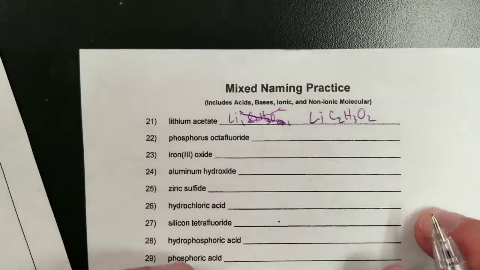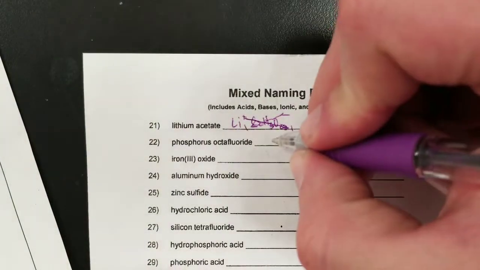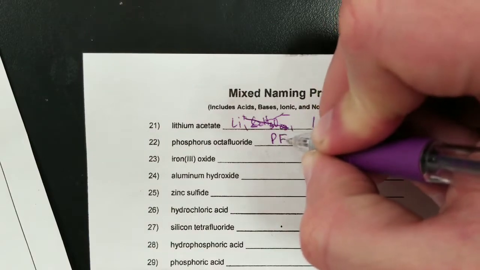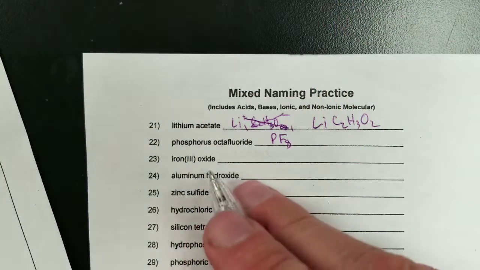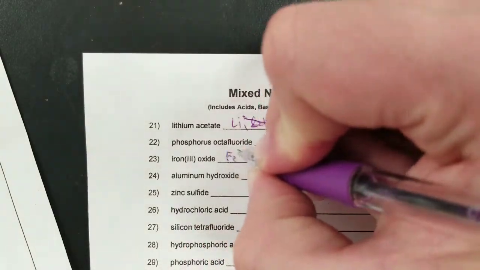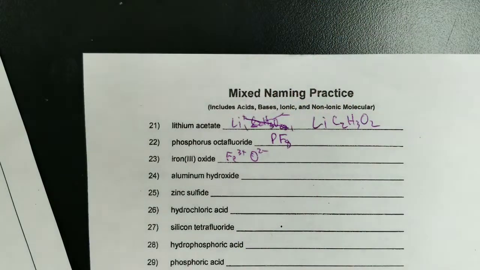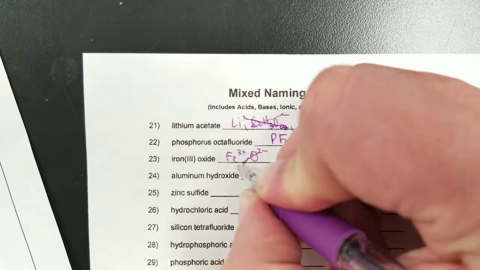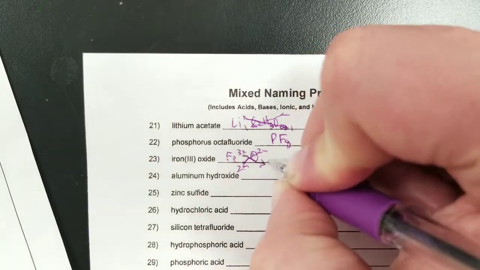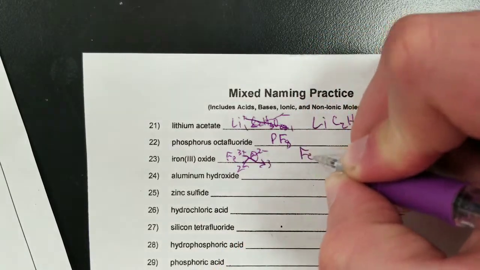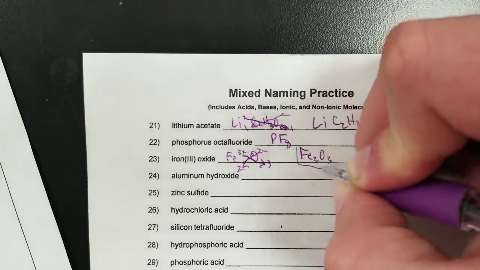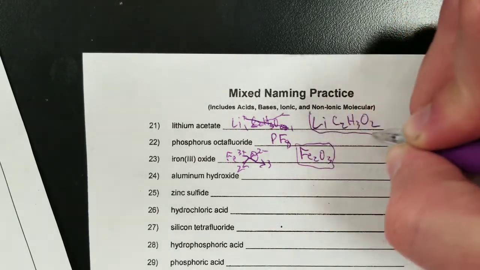And that works. Phosphorus octafluoride, phosphorus octafluoride. Iron trioxide, that's iron with a 3+ charge, and oxygen, which you look up on the periodic table as being a -2. So that's 2 irons and 3 oxygens, so Fe2O3. Maybe we'll even box that to make it stand out.